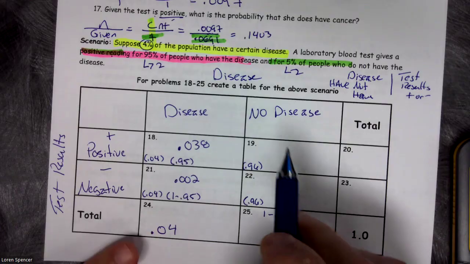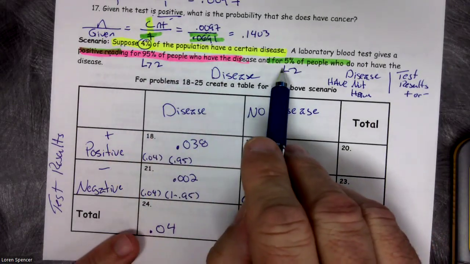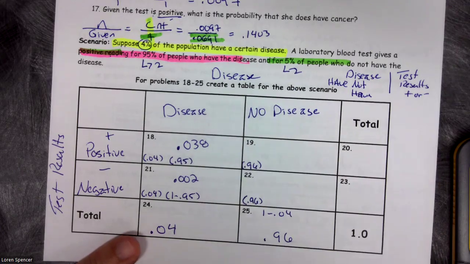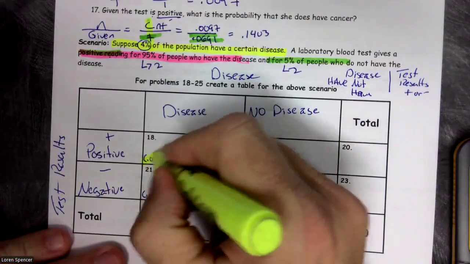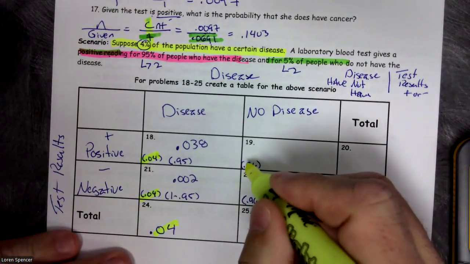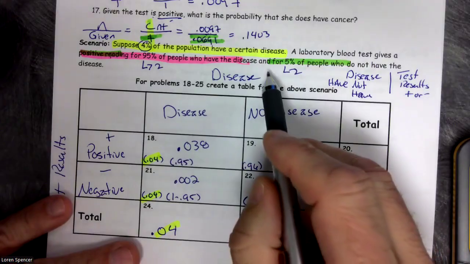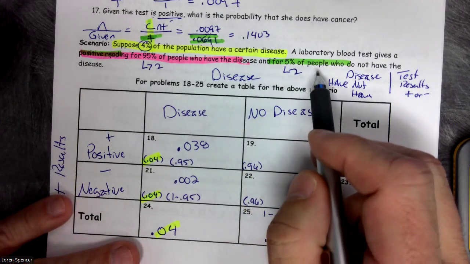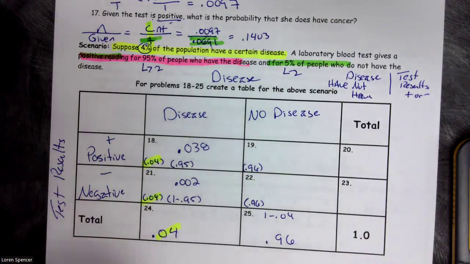So they do not have the disease. So 5% for do not have the disease, but it's positive. So that means this right here is also 0.05. And this is going to be 1 minus 0.05.